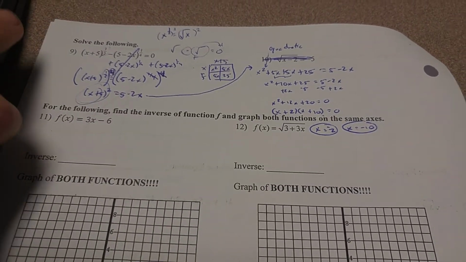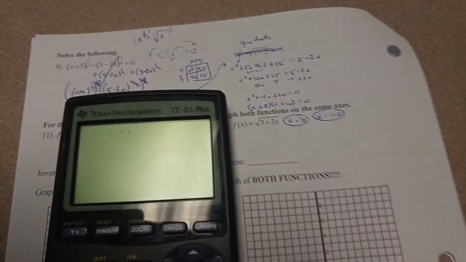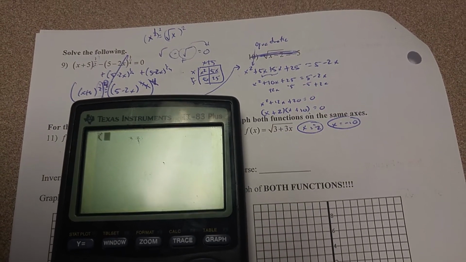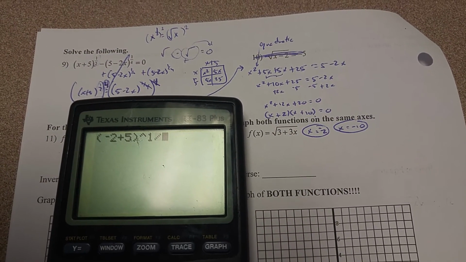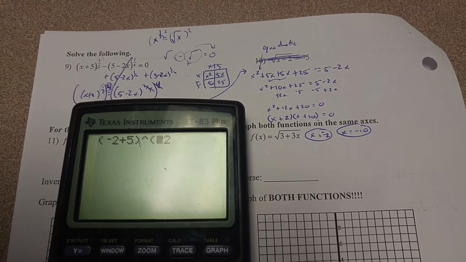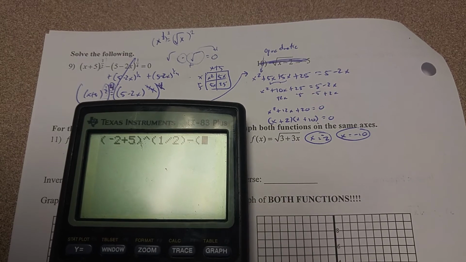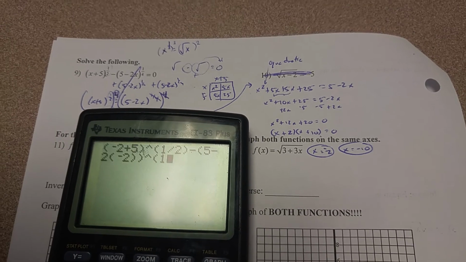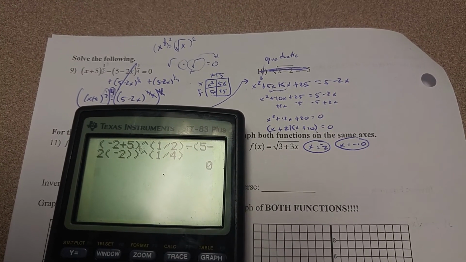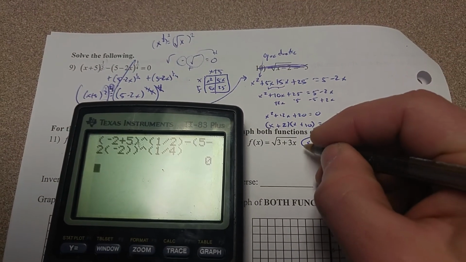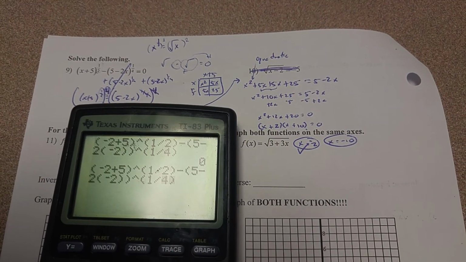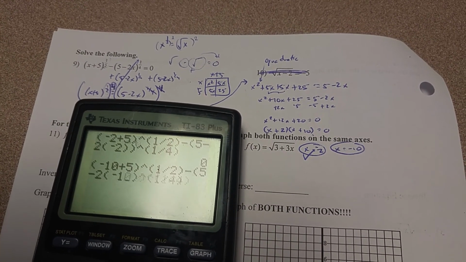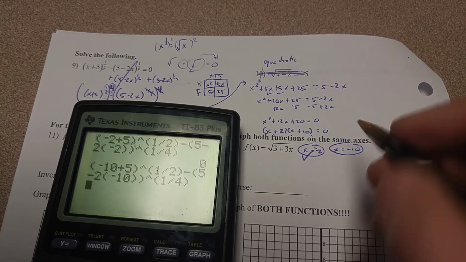Now, one of these is going to be extraneous. So if you plug them into your calculator, you can see which one is which. If I start with -2 plus 5, I can raise it to the 1/2. I should put that in parentheses. Minus 5 minus 2 times -2, to the 1/4. So when I plugged in -2, it does work. It does give me 0. If I then try to plug in -10, I can just replace the -2's here. And you see that one does not work. So this one is extraneous.